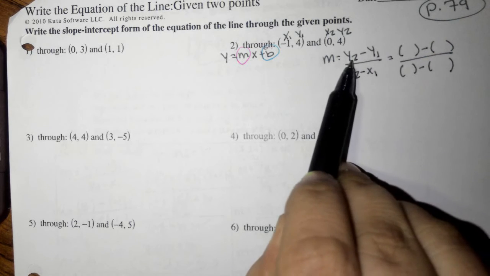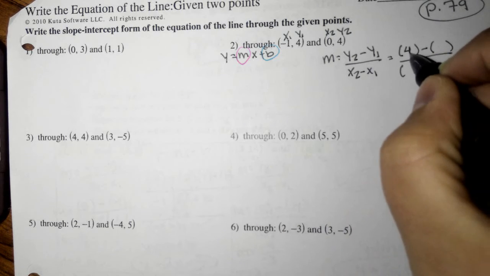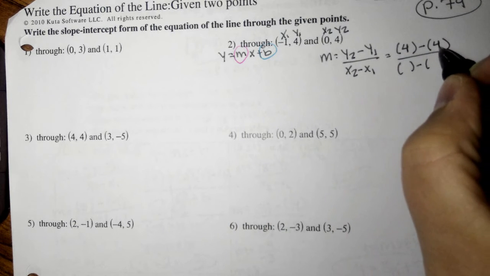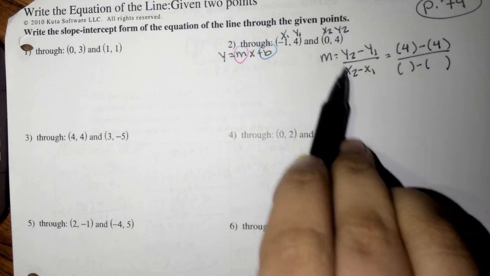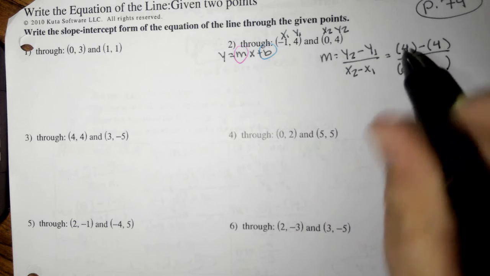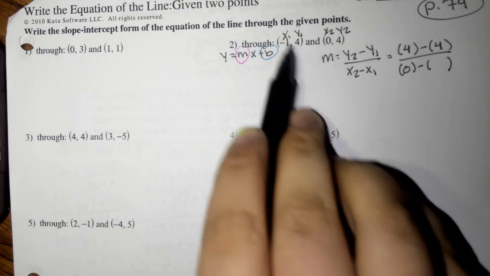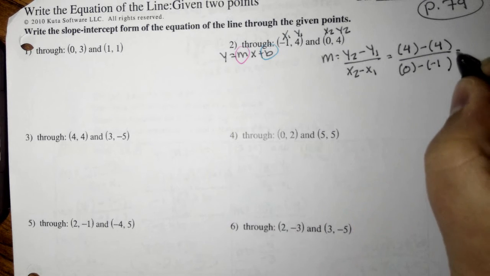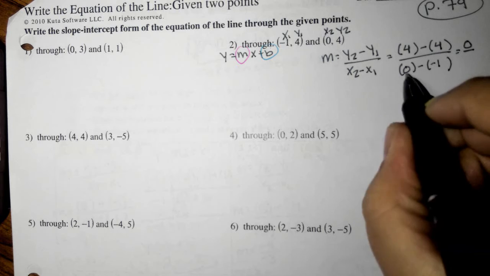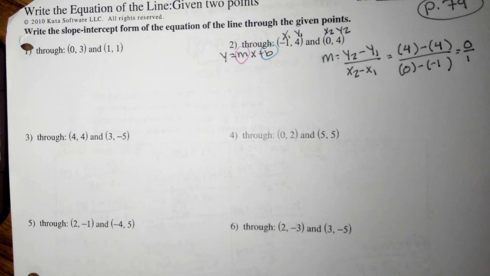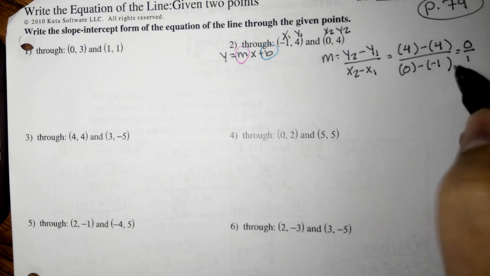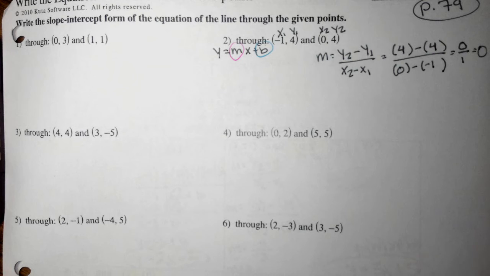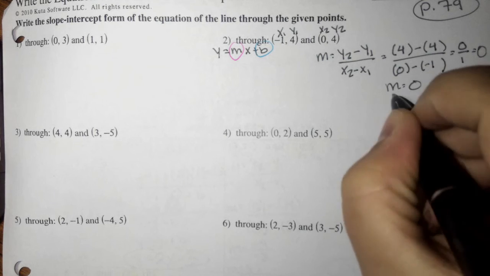This bubble is in place of y2, which is 4. This bubble is in place of y1, which is 4. This bubble is in place of x2, which is 0. This bubble is in place of x1, which is negative 1. Well, 4 minus 4 is 0. 0 minus negative 1 is 1. And 0 divided by 1 is 0. So your slope is 0.